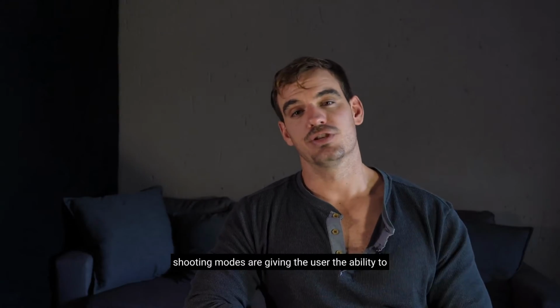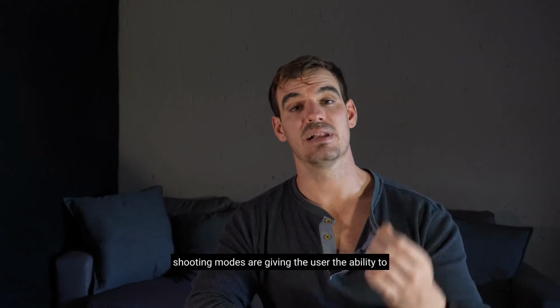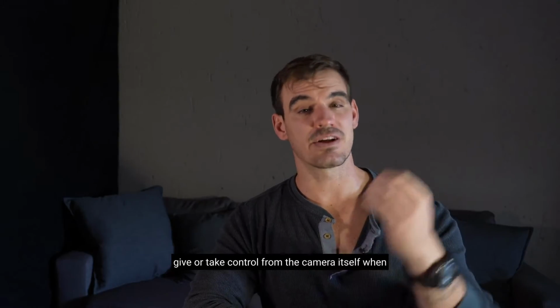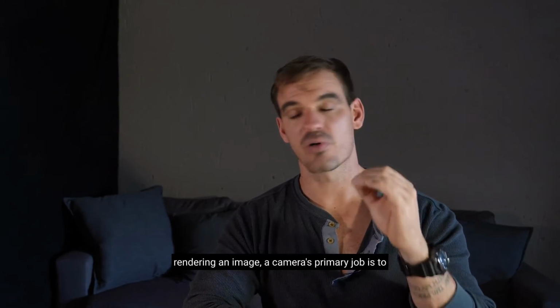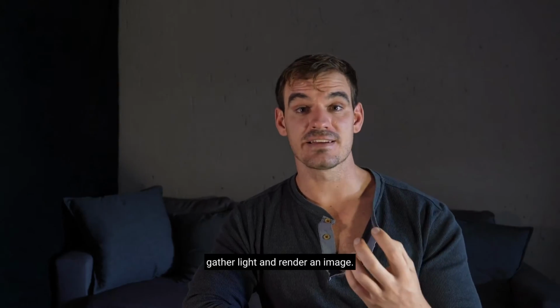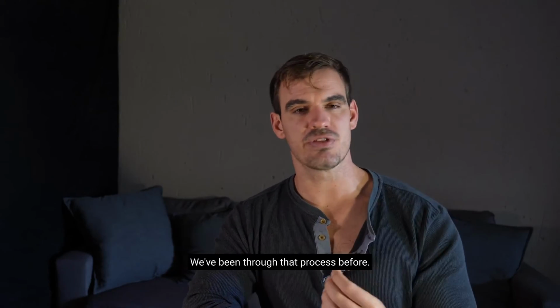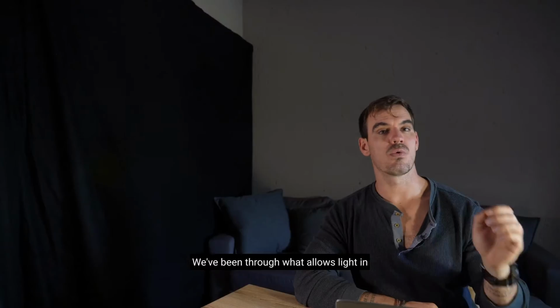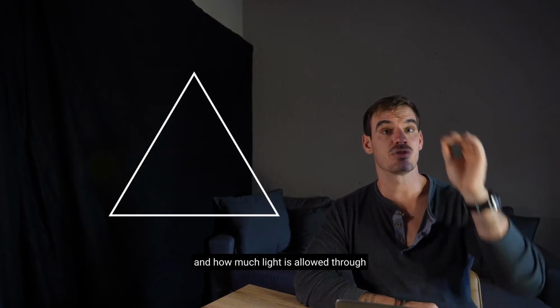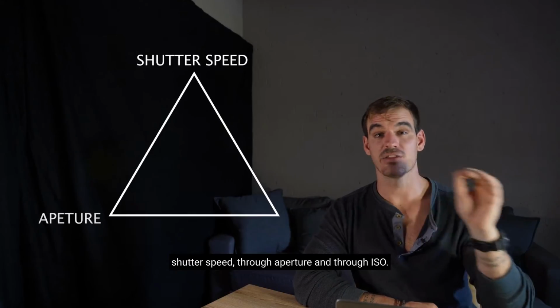Okay, what a camera's shooting modes are: giving the user the ability to give or take control from the camera itself when rendering an image. A camera's primary job is to gather light and render an image. We've been through that process before. We've been through what makes up light. We've been through what allows light in and how much light is allowed in through shutter speed, through aperture, and through ISO.